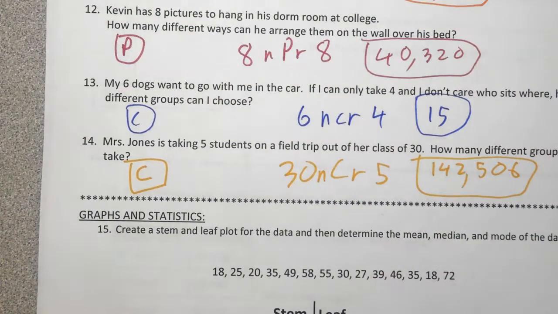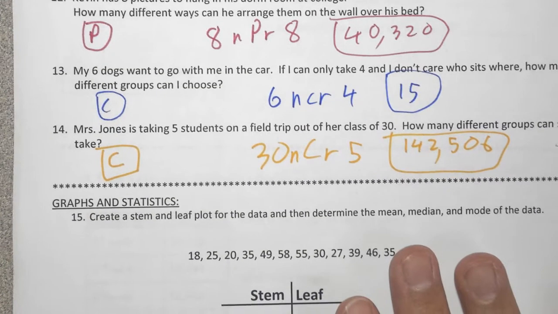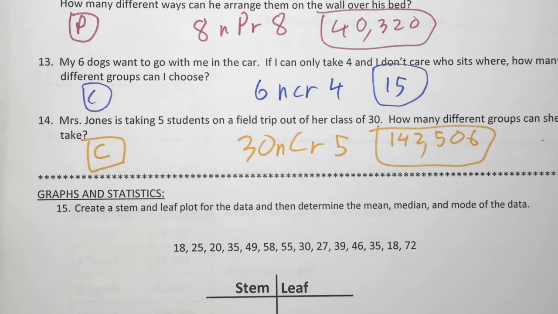That is all the permutations, combinations, and counting principle questions that'll be on a test. Next video I'll do graph statistics, central tendency, all that stuff.